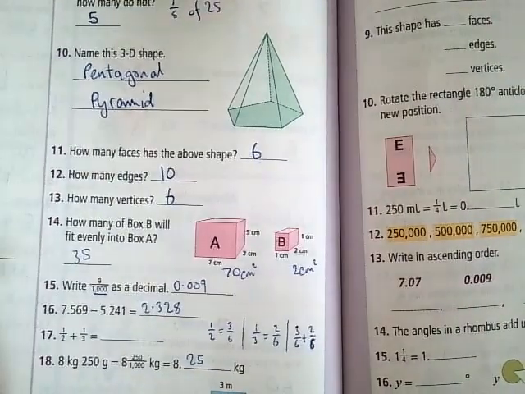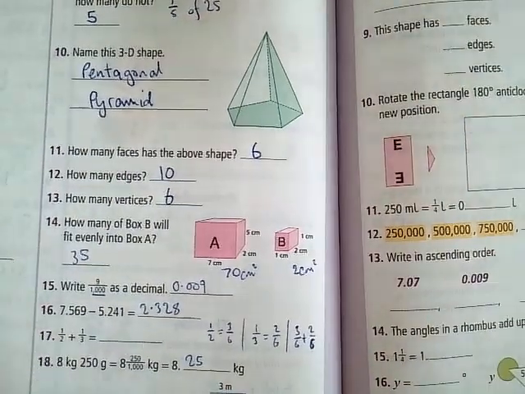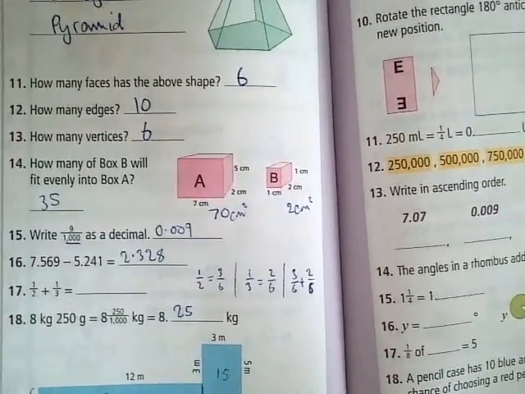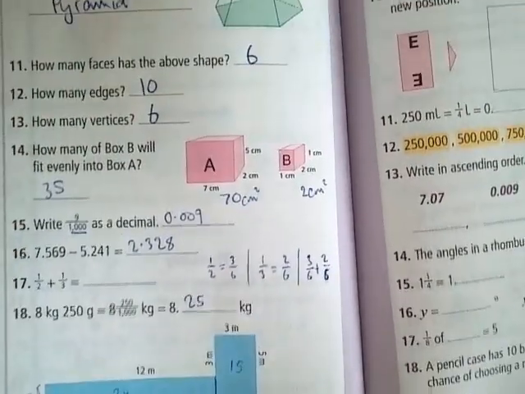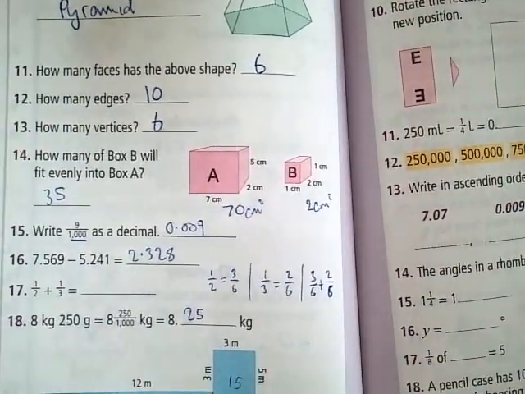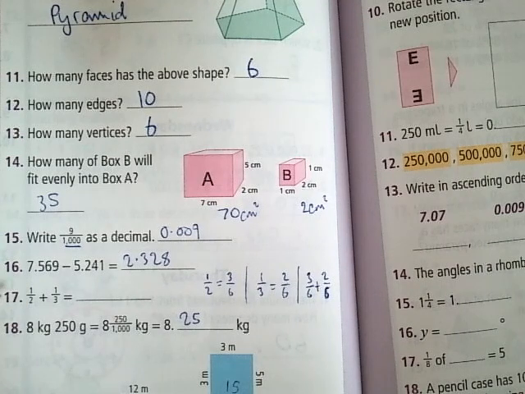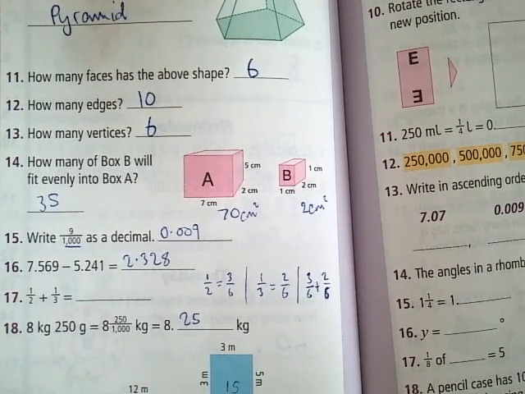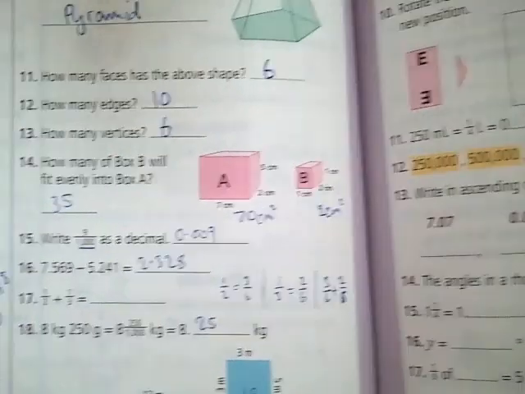Question number 17. 1/2 plus 1/3. Well, we can't add them together because the number in the bottom, the denominator, is not the same on either. So we have to change it. What you would do is you would write out the multiples of 2 and of 3. 2, 4, 6, 8. And of 3, it's 3, 6. You would realize that 6 is the first number on both.